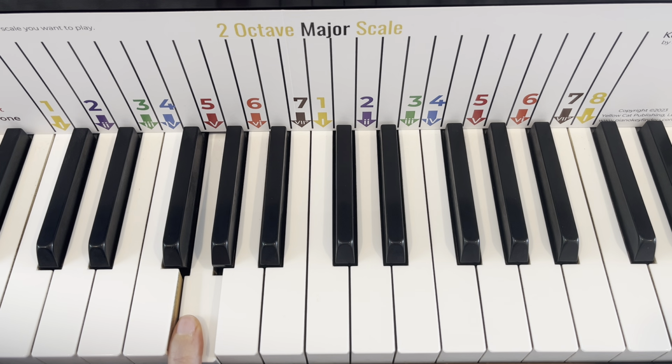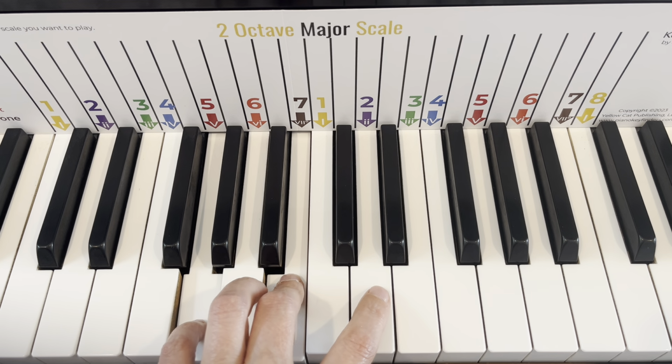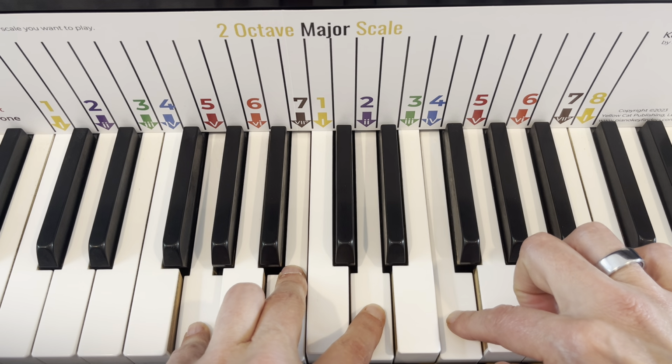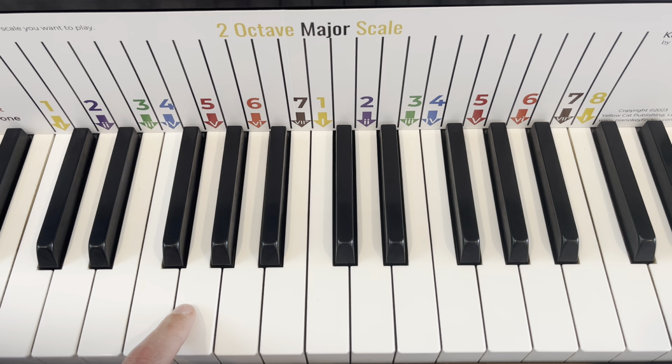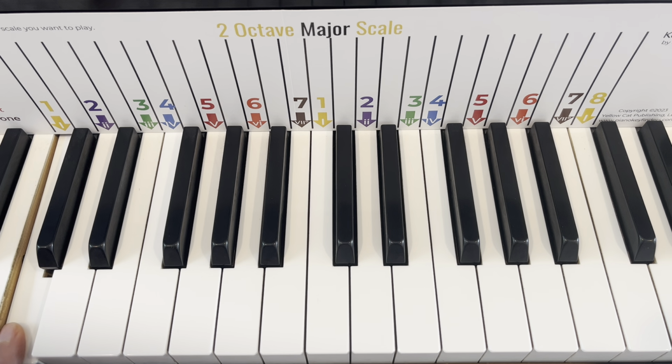So in the key of C, the dominant is the G. When I make a seventh chord on the dominant, it's the 1, 3, 5, 7 in the key of the tonic. So if G is the dominant in this key, the tonic is C.